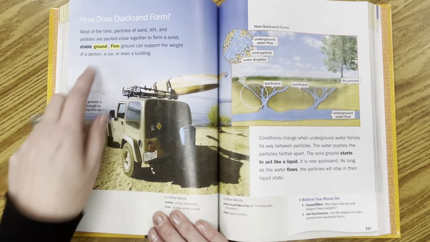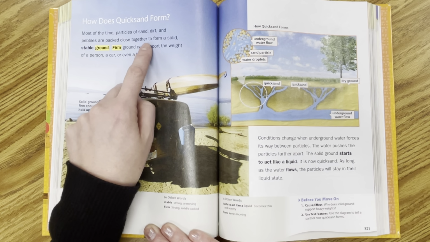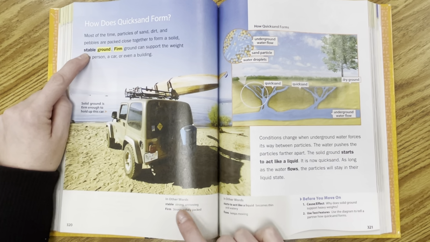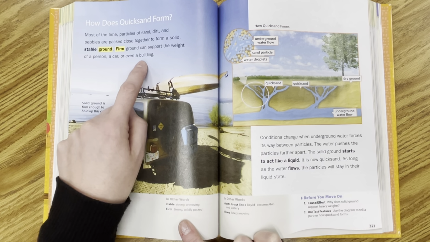How does quicksand form? Most of the time, particles of sand, dirt, and pebbles are packed close together to form a solid, stable ground, or strong, unmoving ground. Firm ground can support the weight of a person, a car, or even a building.